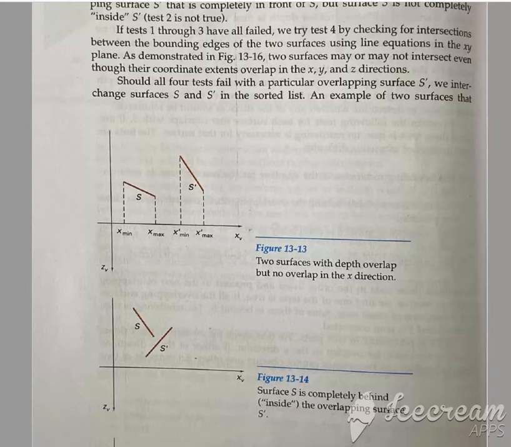If the value is less than 0, it is inside the plane, and if it is greater than 0, it is outside the plane.